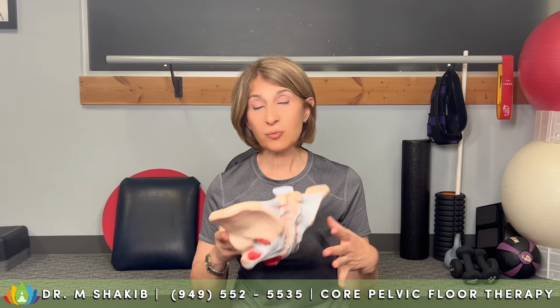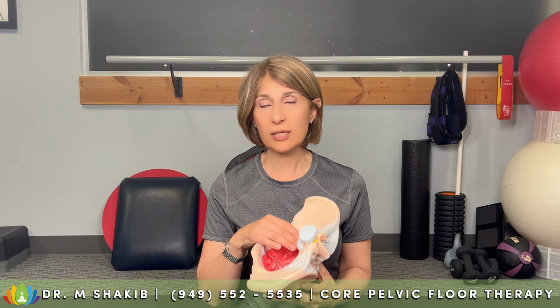But then you can also irritate the nerves that go through here. You have your pudendal nerve that can have manifestations related to pelvic floor dysfunction. You can have obturator nerve, sciatic nerve. There are issues that are related to the nerve irritation. You can have blood flow issue as a result of dysfunction in the stability of your pelvis.